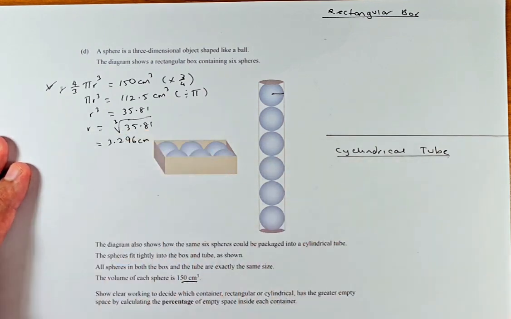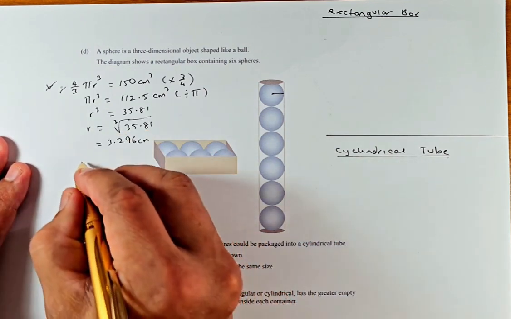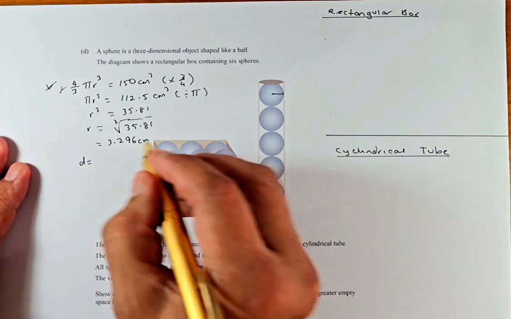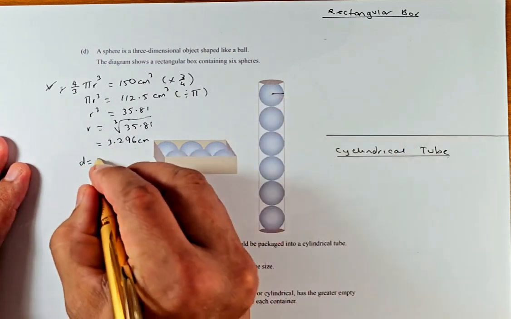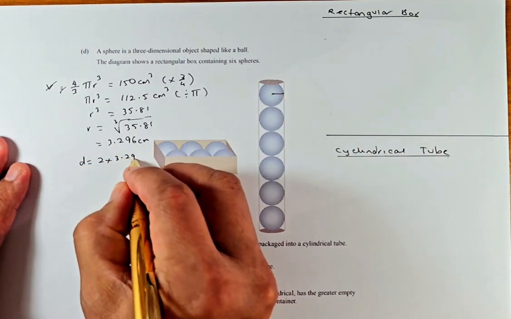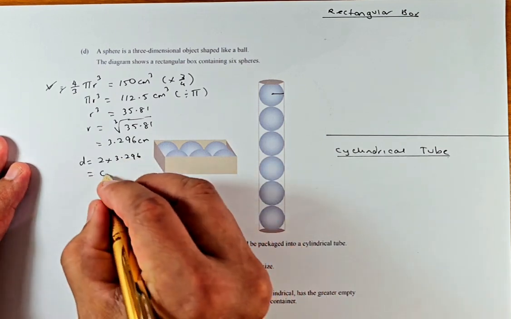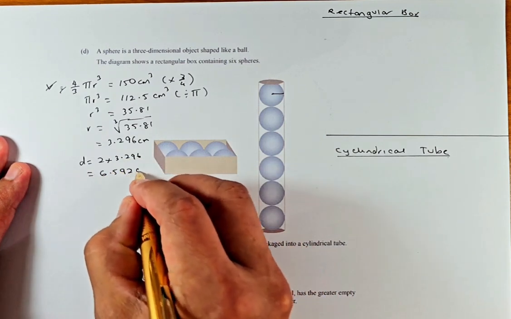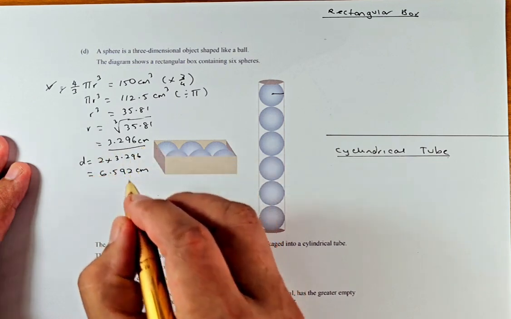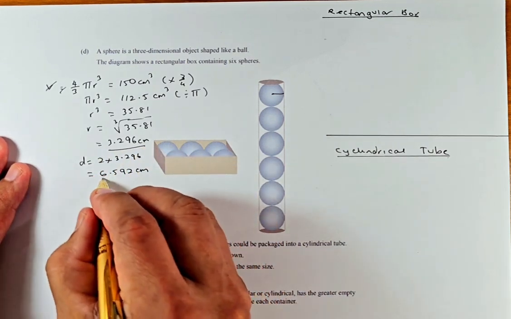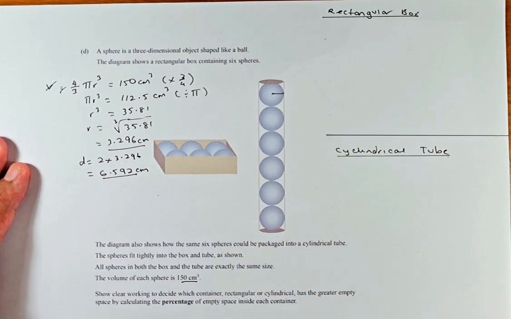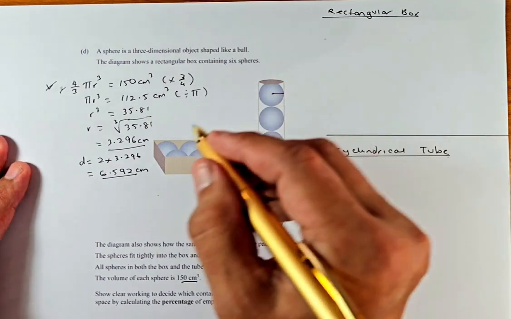Because we need to calculate the diameter, we just multiply the radius by 2, because the diameter is double the radius. So 2 times 3.296, and the answer is 6.592 cm. So remember, the radius is 3.296 and the diameter is 6.592, because we need to use them in the calculation later. Okay, so now we have the rectangular box, this box here.